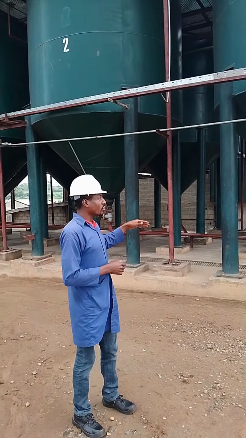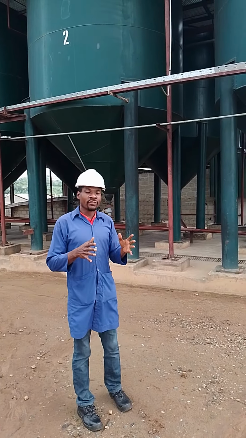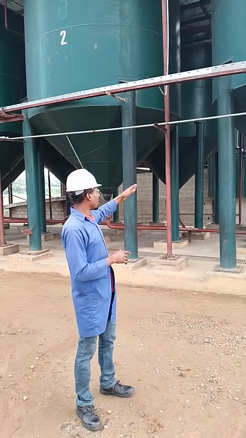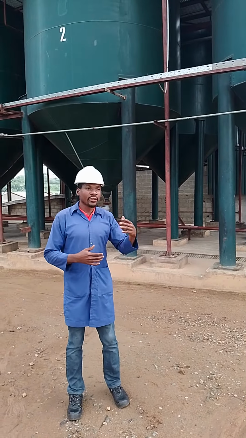So in this section, before the fermentation process proper, normally the yeast is cultured. So we have a yeast tank behind there. So the yeast is cultured, and the yeast culture takes 8 to 12 hours for the yeast to be cultured.